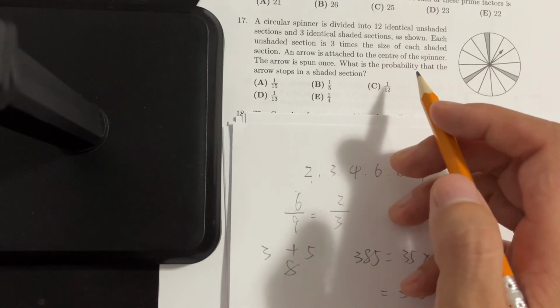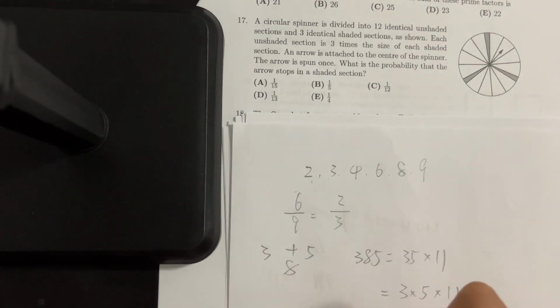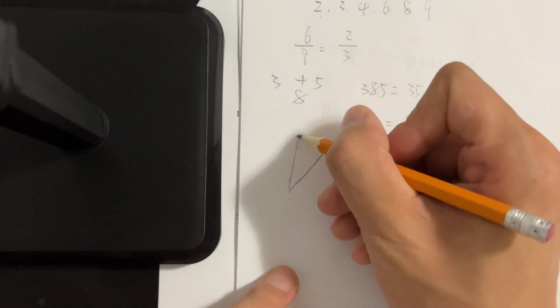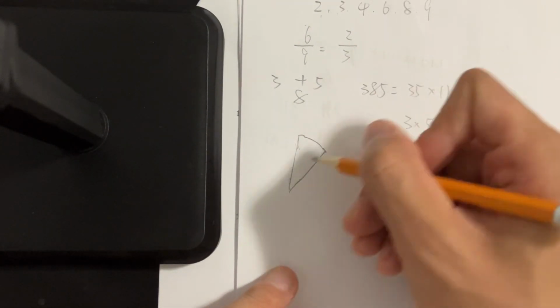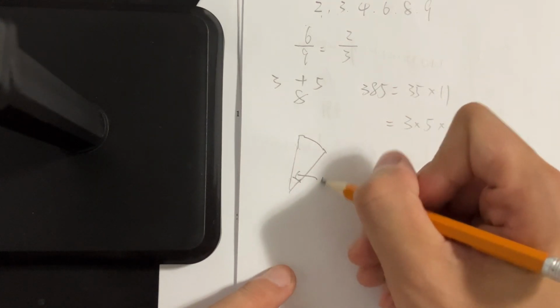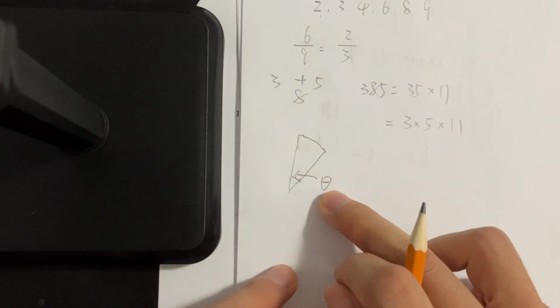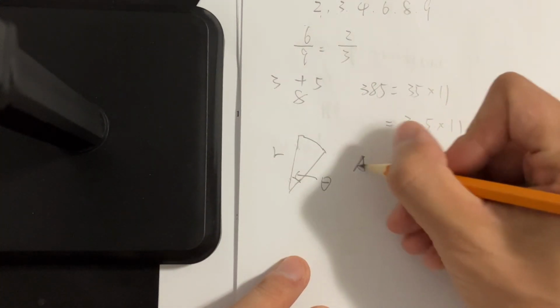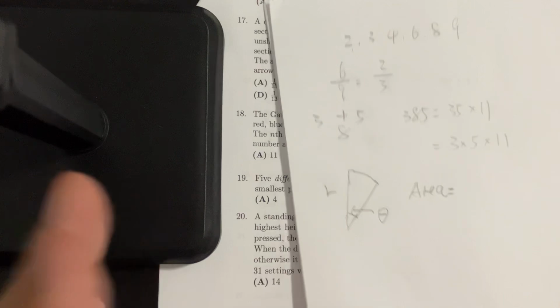But it is actually not confusing, because you will see that the area is proportional to the measure of the angle. See, this is a slice of pizza. Let's say it's a sector, and here we've got an angle. This angle, let's say it's theta, and this is r. This is the radius. So what's the area of this slice of pizza?